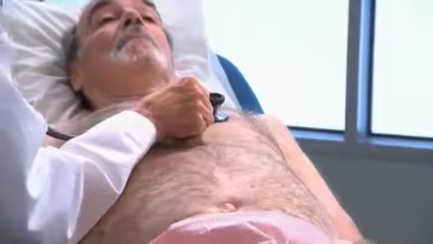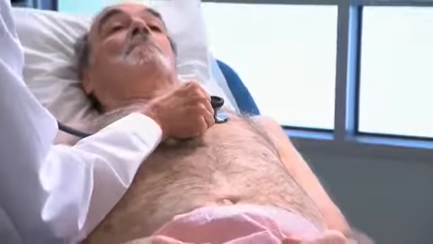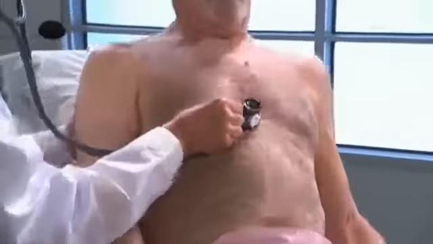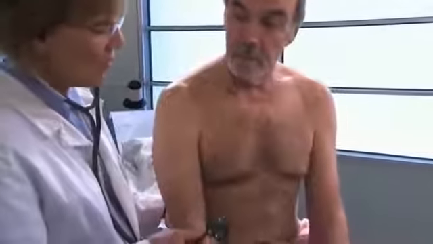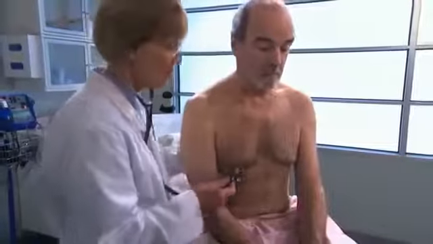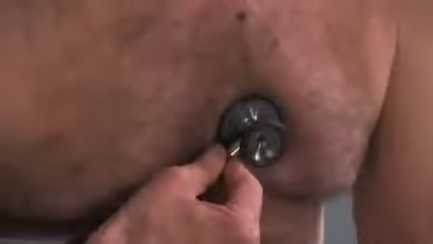The first maneuver is performed with the patient sitting up and leaning forward. This maneuver enhances detection of aortic regurgitation by moving the left ventricle closer to the chest wall. Ask the patient to exhale completely and hold his breath out. Take a big breath in, blow it all out and stop.